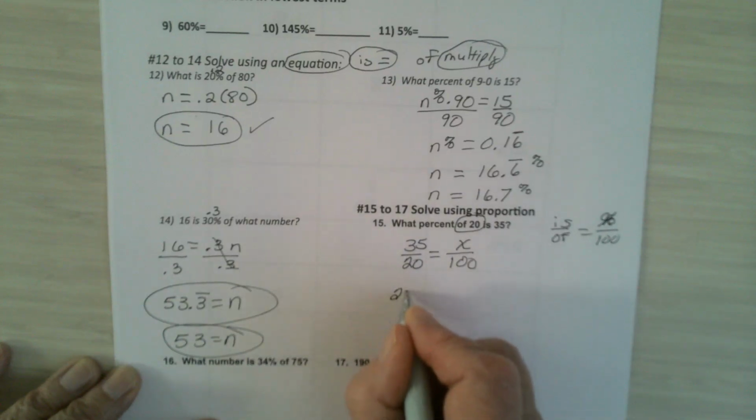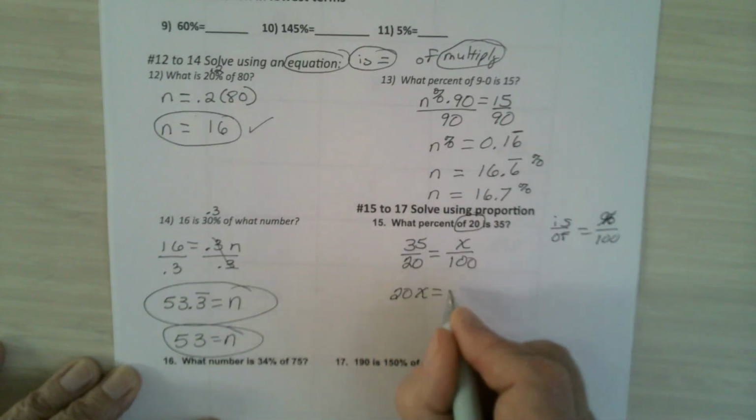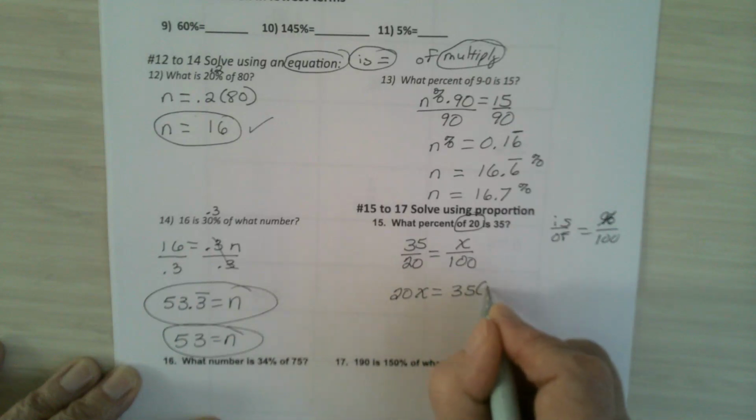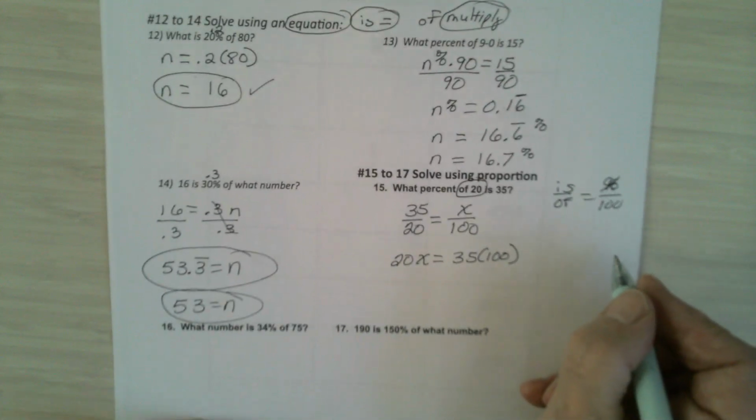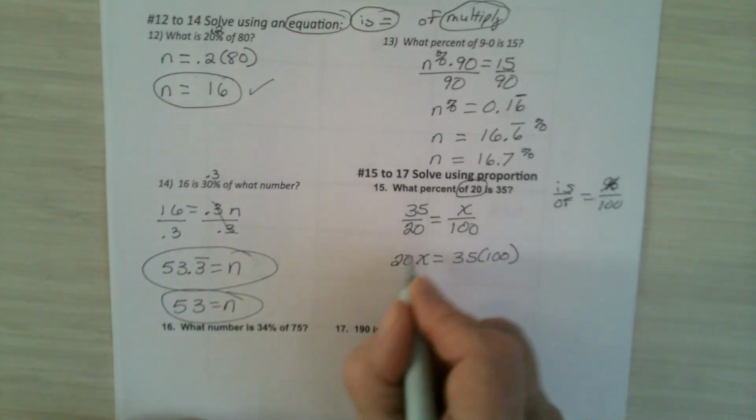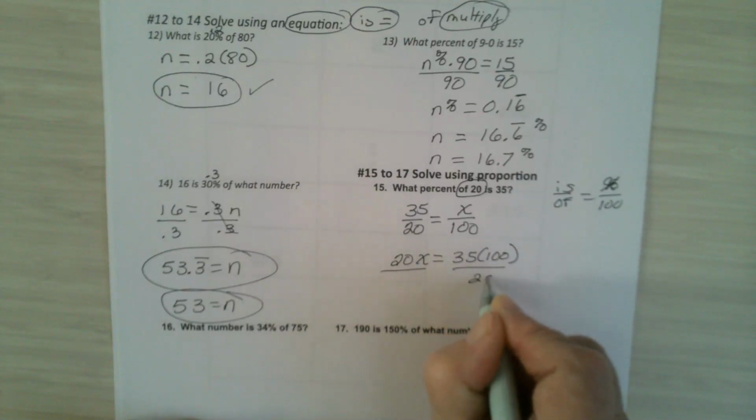Show your cross multiplication. 20 times x equals 35 times 100. Now divide both sides by 20. That's worth another problem.